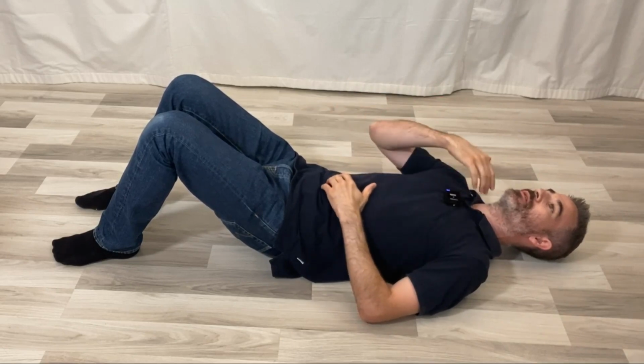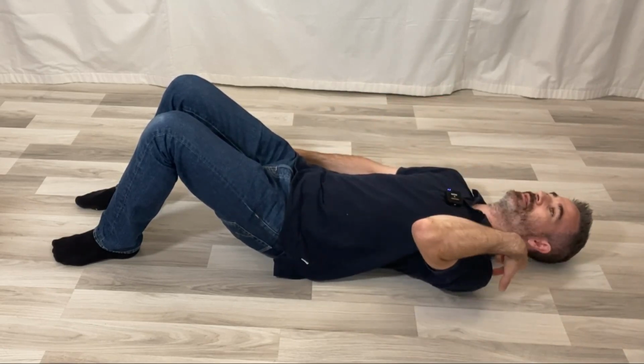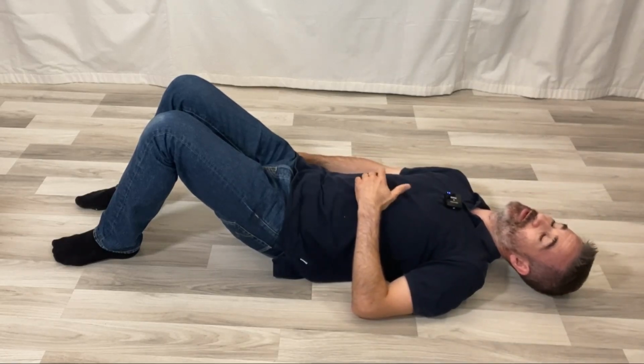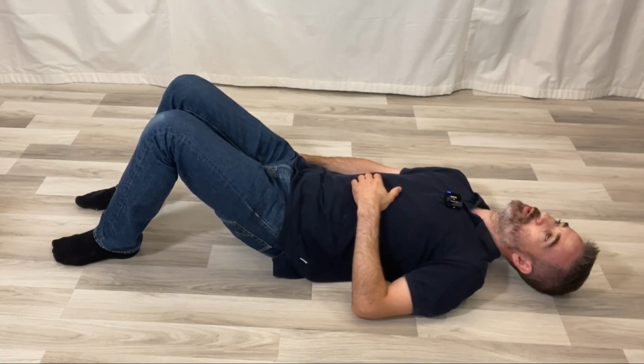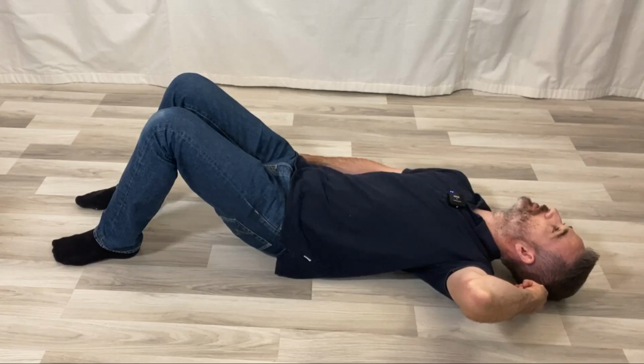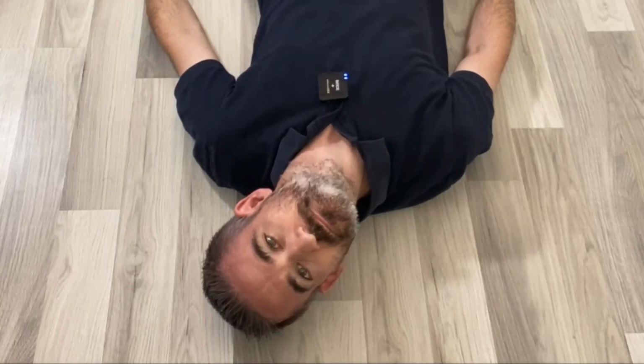To stretch the right side, say, I will have to turn my left ear in direction of the left shoulder. That's called lateral flexion in the neck. Then I'm gonna do a rotation in the opposite direction. So rotation to the right. So I rotate around this point of contact between my head and the ground. And then I'm gonna do a very slight extension.